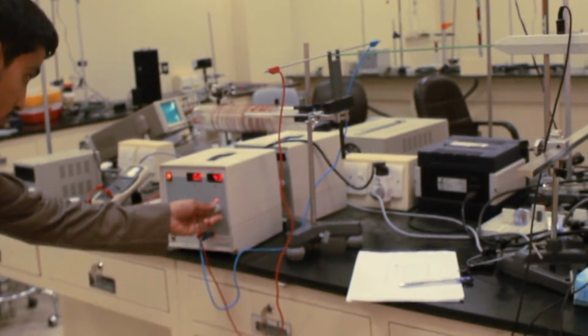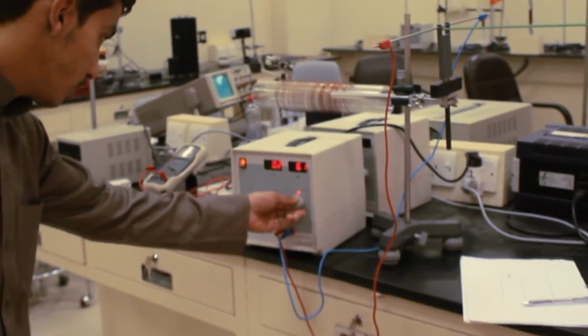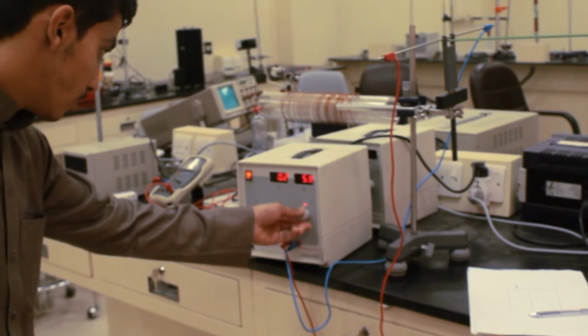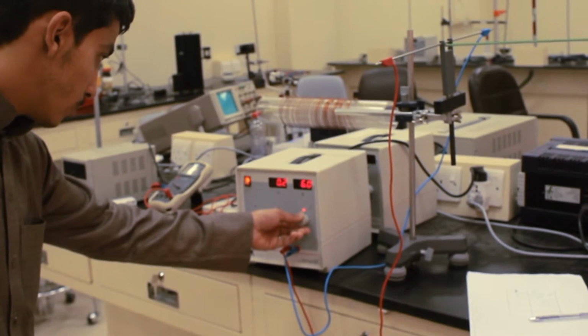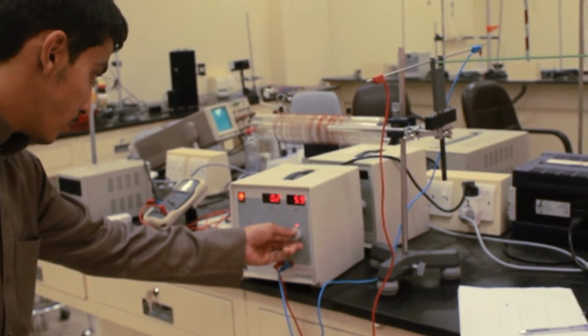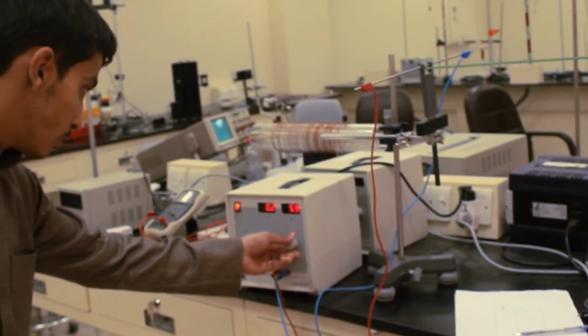Then we increase the current to 6 ampere.